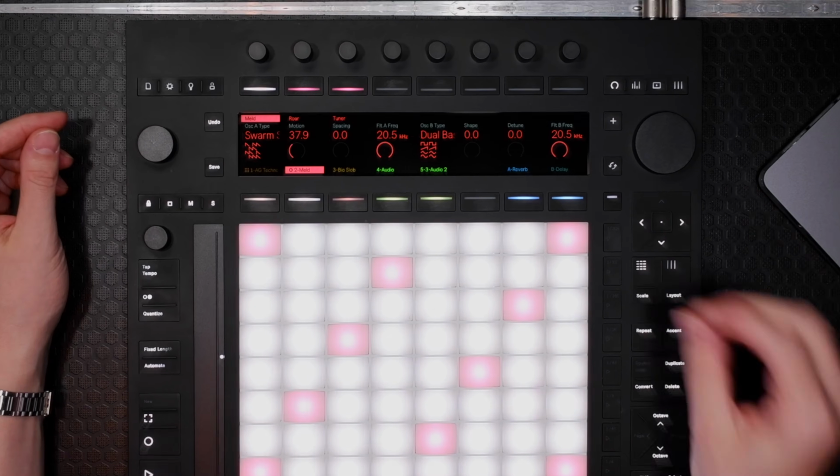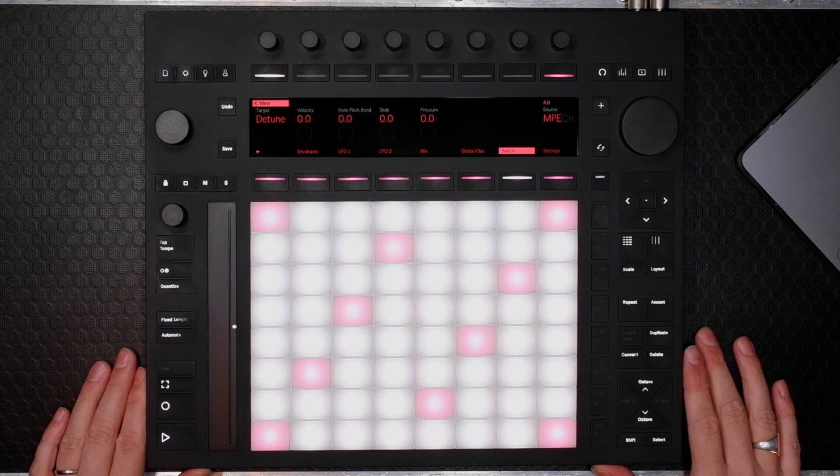The display on the Push 3 for the plugins is very clear, making sound design a very intuitive experience. This is a very welcome improvement, and hopefully we see more developments like this, making the Push 3 truly a standalone device.